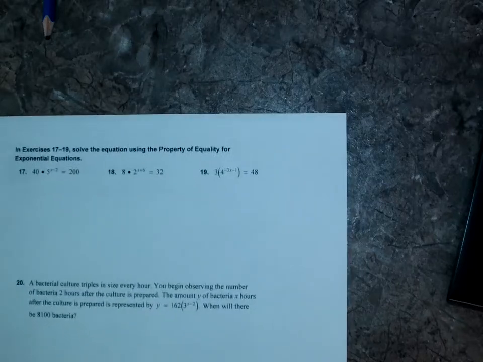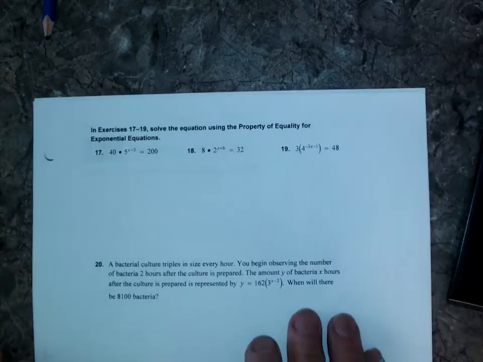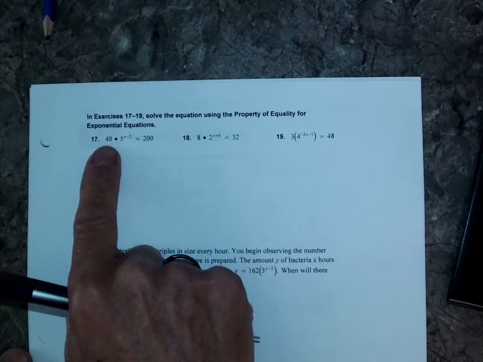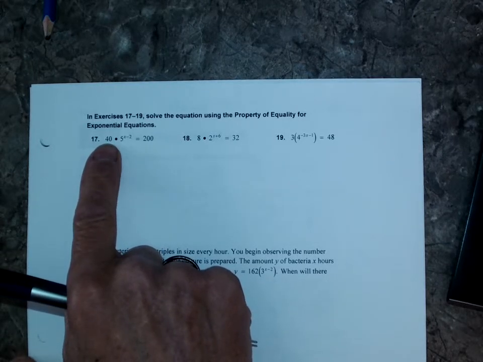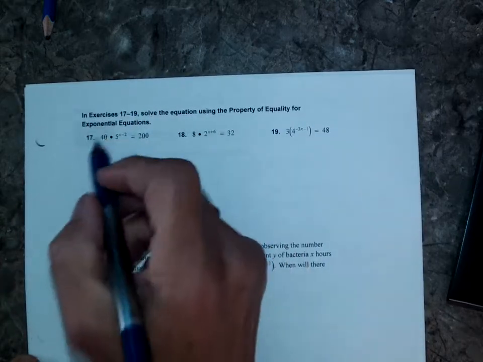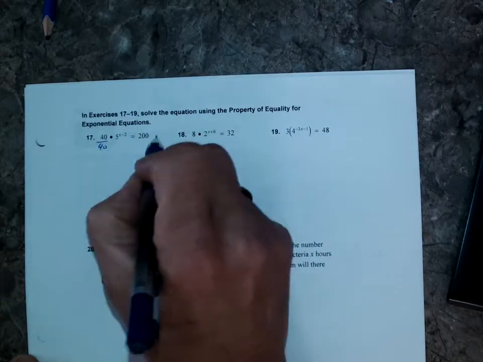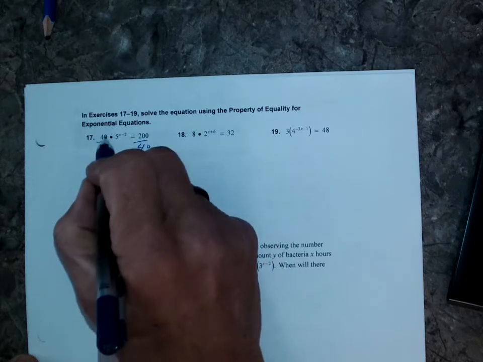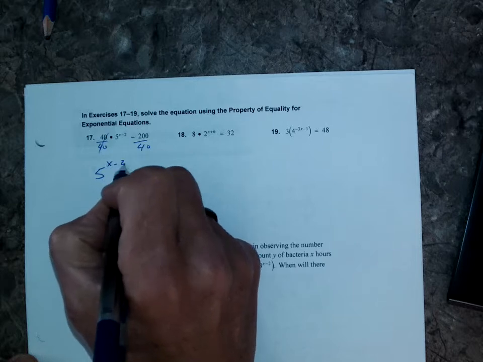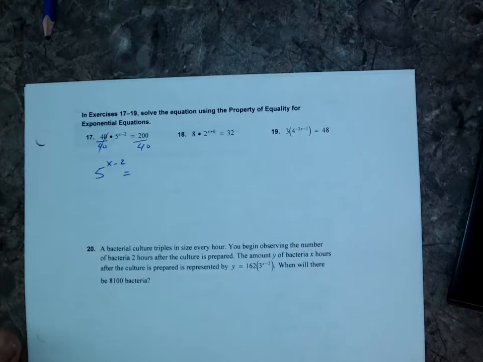And now, let's do a couple more of these, and then we'll be done. Okay, 17. The 40 is in the way. It's an extra number, so I'm going to get rid of the 40 first. Okay, so 40 is not part of this problem. I've got to get rid of it, so I'm going to divide by 40 first. Okay, so the 40 is gone, and I got a 5 to the x minus 2 equals, well, what's 200 divided by 40?